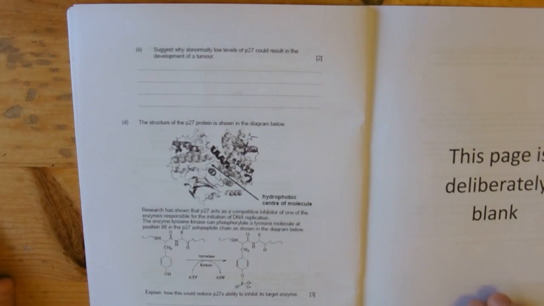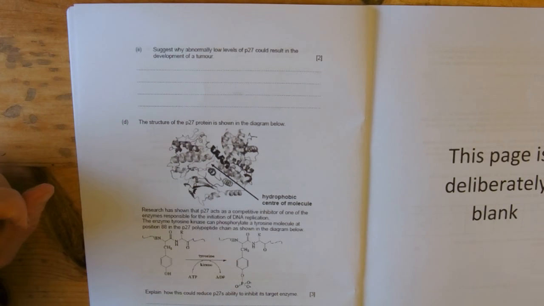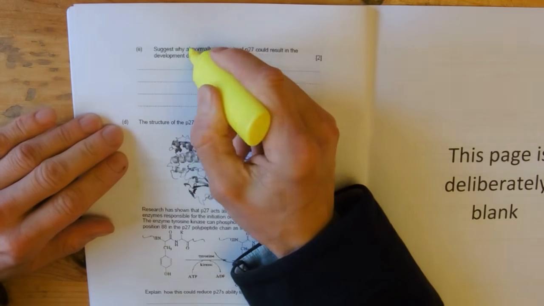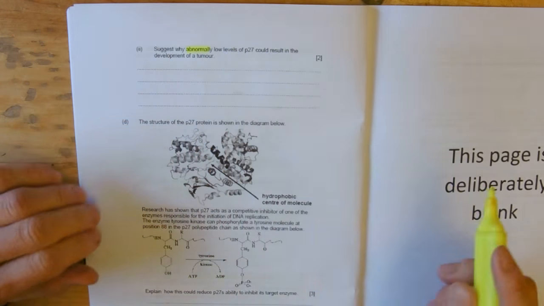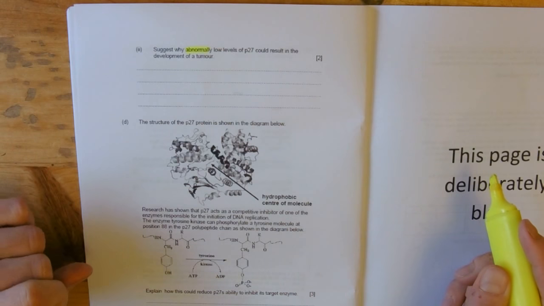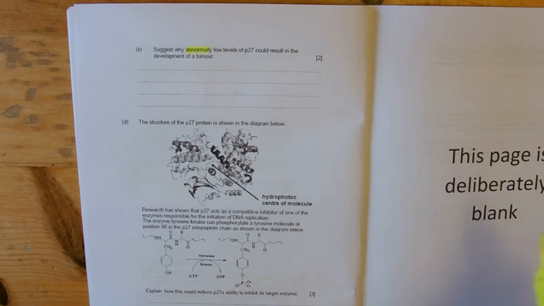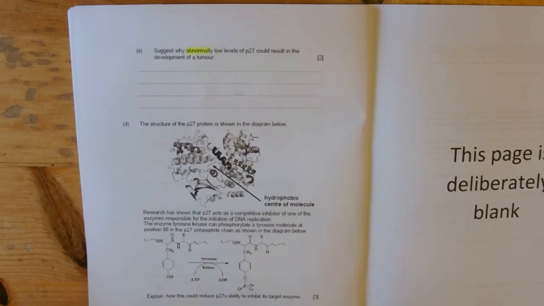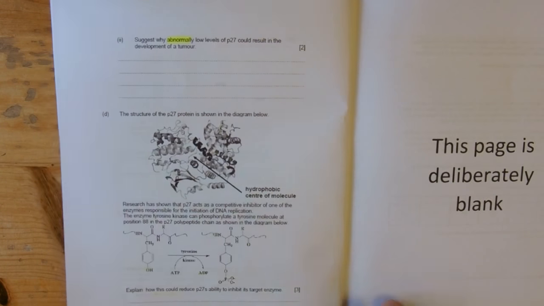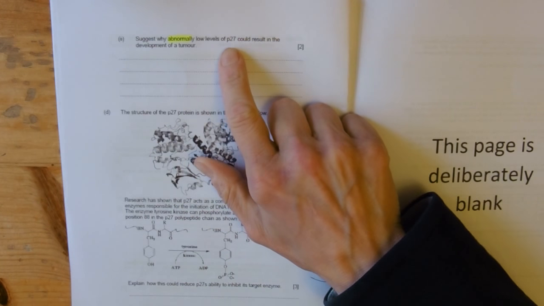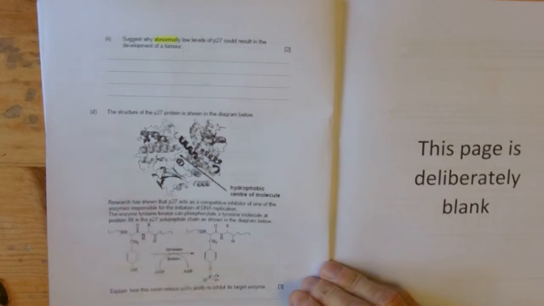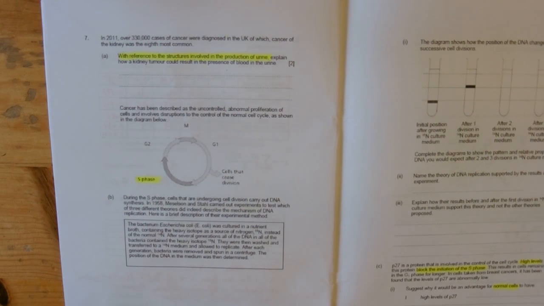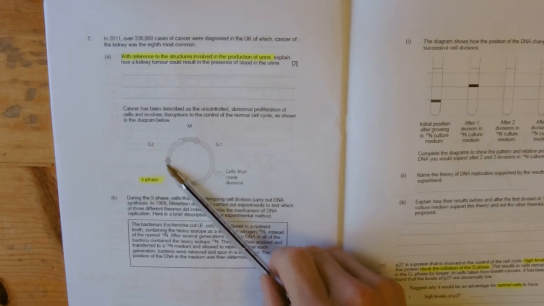Part 2, suggest why abnormally low levels. So this is now abnormal, and this is our tumour. Could result in development of a tumour. So it's just explaining what this does, this P27. So P27 stops this phase.